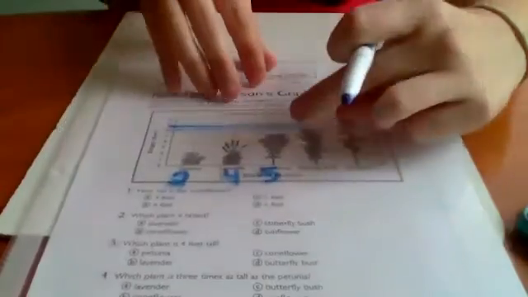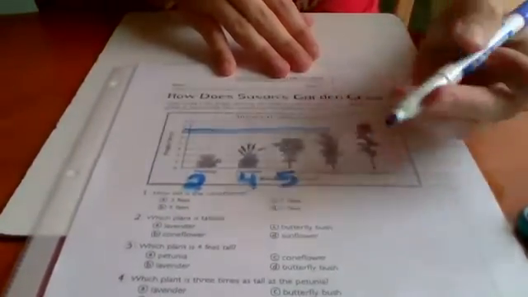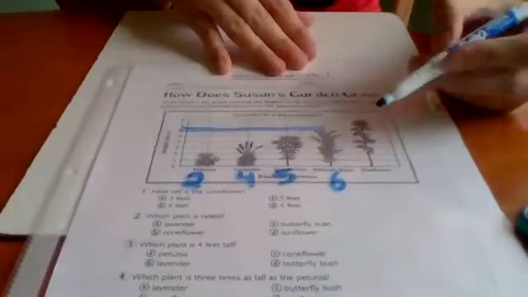Butterfly bush. Okay. Just so you guys know, I'm just using a regular leaf protector. It's nothing fancy. It's not like a whiteboard or anything. 6. Okay, and then sunflower. Oh, it's already at the top. So we know the top is 8. Does that make sense? Okay.